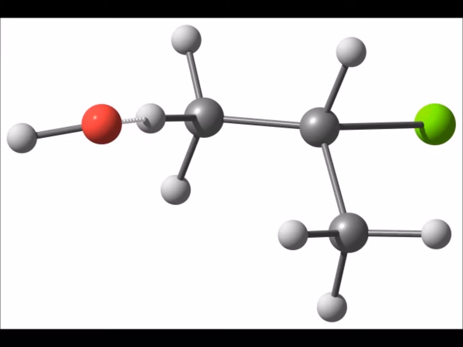In this side view of the transition state, we can see the anti-periplanar arrangement of the leaving group chloride to the right, following through 2 horizontal carbon atoms, as well as just to the left, the beta hydrogen involved in the reaction. And they are all in the same plane and anti-oriented.